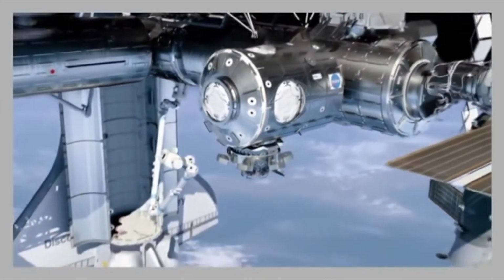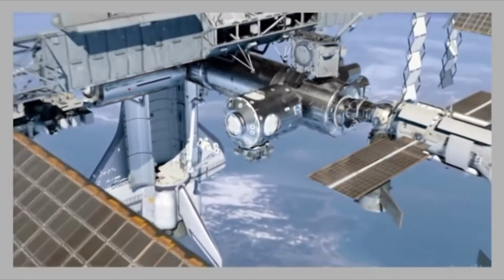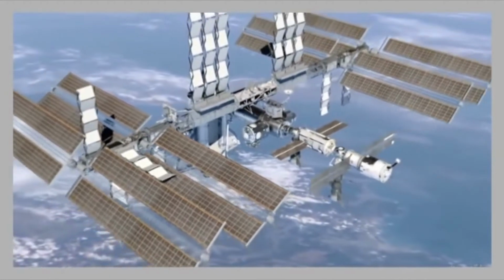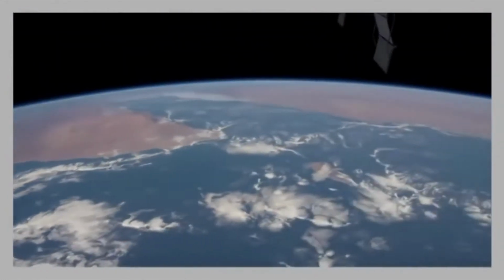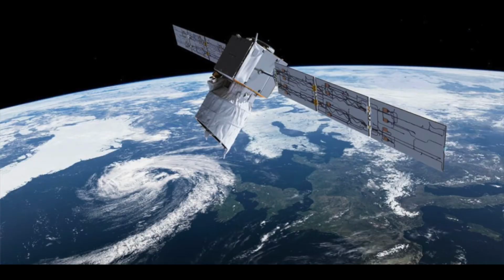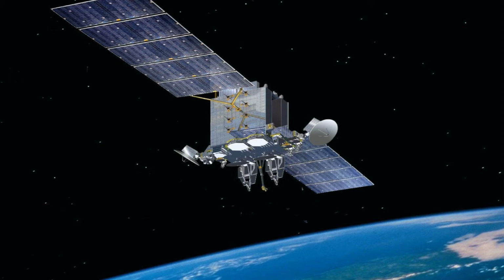And of course we have the International Space Station, which has been in orbit around the Earth for years, and where groups of astronauts and scientists continue to do exploration and conduct experiments. And let's not forget about the weather satellites, communication and navigation satellites that constantly circle the globe.